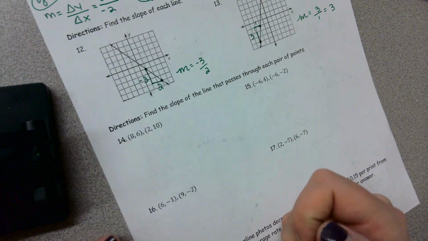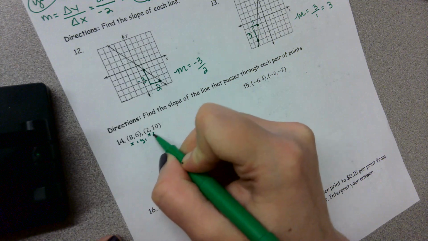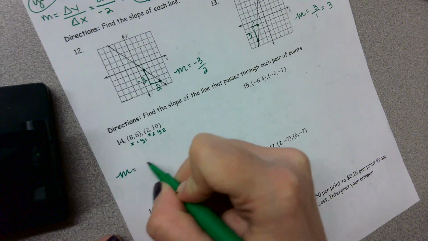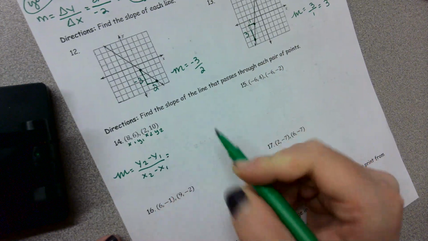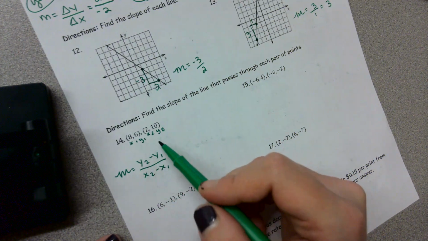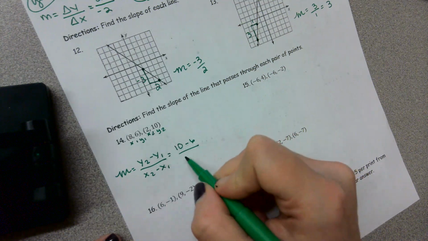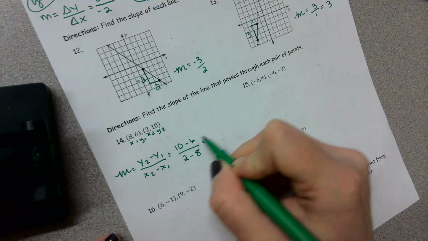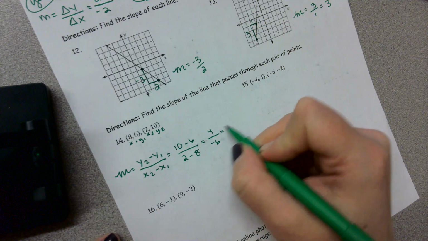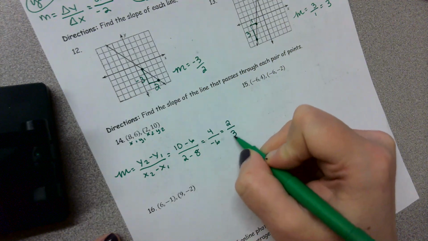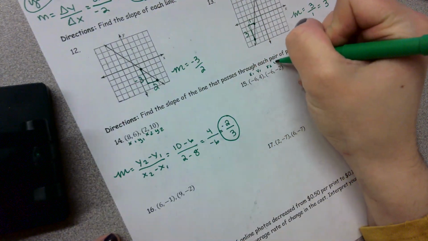It asks you to find the slope of a line that passes through each pair of points. So this is your first and your second x and y, and the equation is the changes in your y's over the changes in your x values. I don't care which one you use first, but make sure you use the same order you do for the x's. So if I use 10, then I use 6 second. Then I use 2 first, and I use 8 second. So you're going to get 4 over -6, which, when you reduce it by dividing by 2, is -2/3.